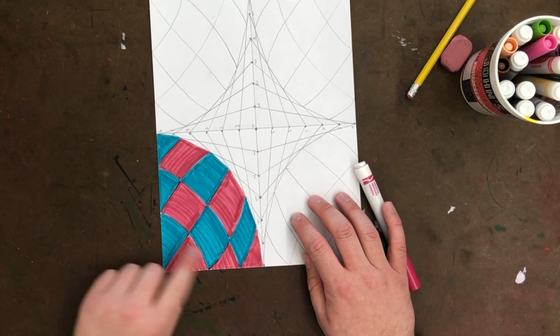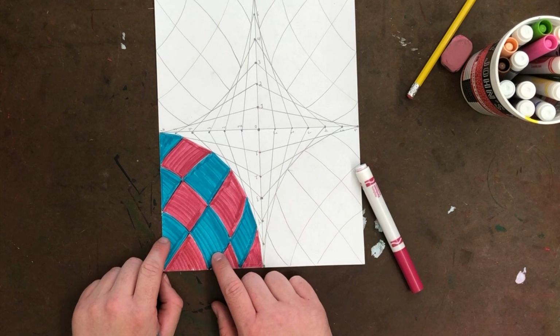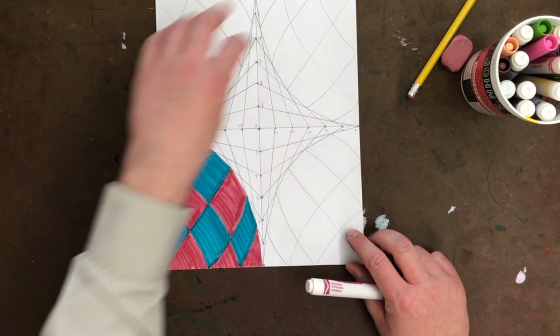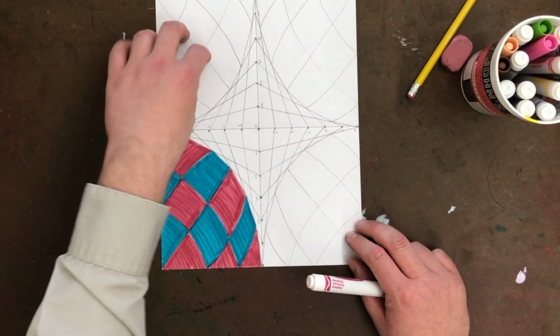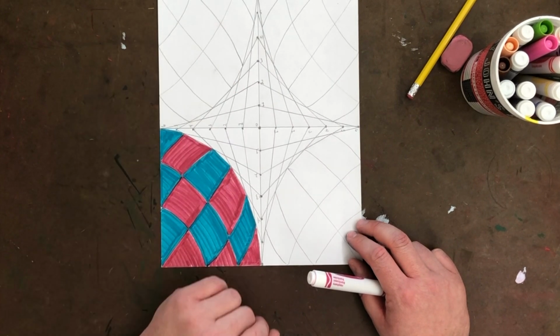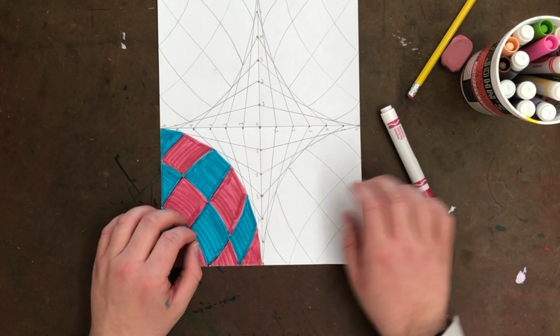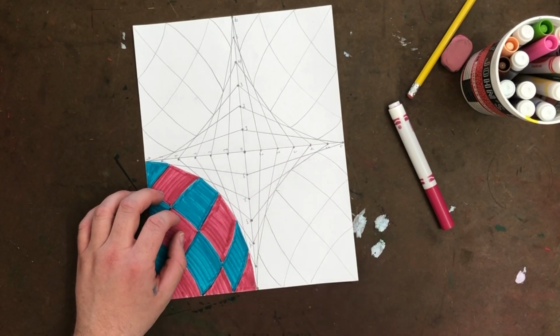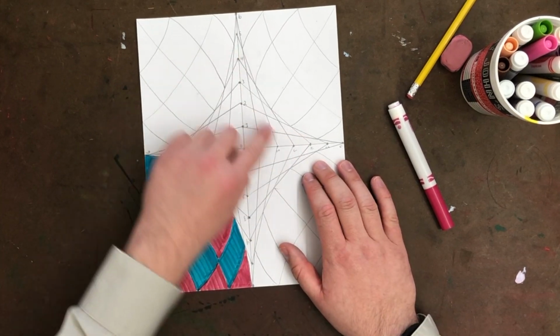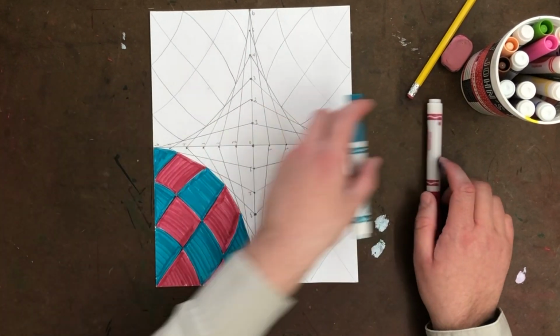Right, so that gives you an idea of how to do the corners. Now, you get to choose if you keep the same colors for the corners or if you want to change them up a little bit. That's up to you. And then the way to do this actual parabolic curve area is very, very similar.